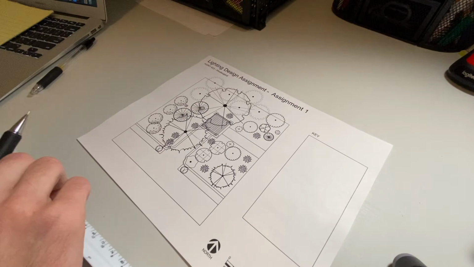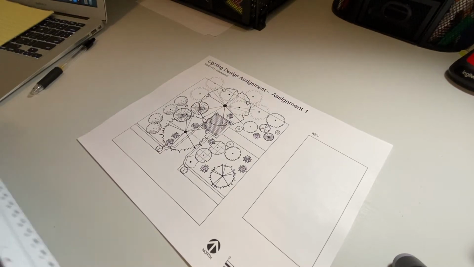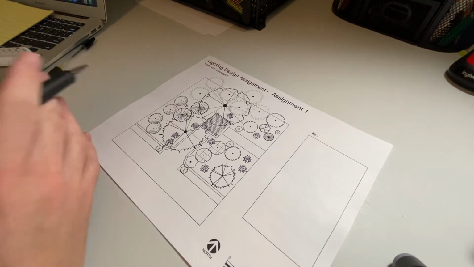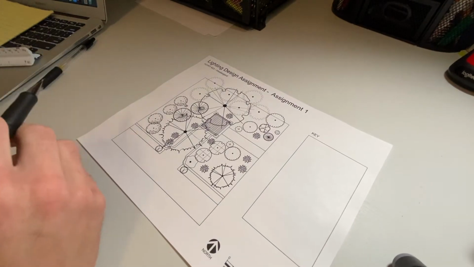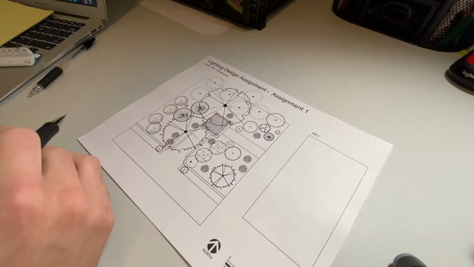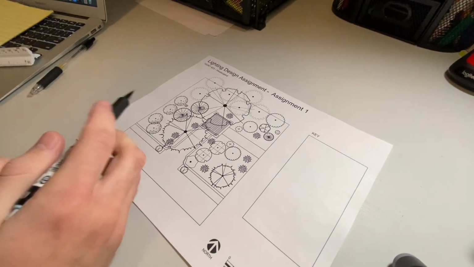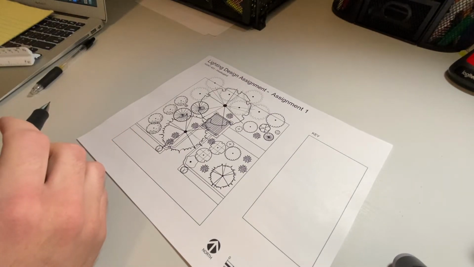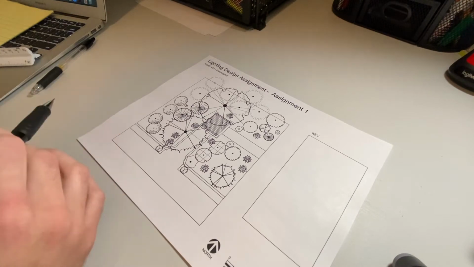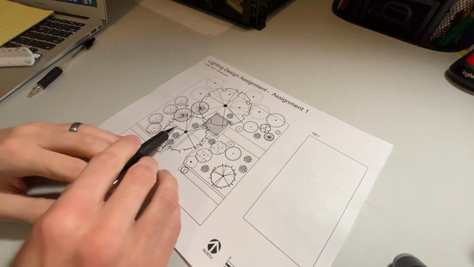And so after thinking a little bit, I think I have some ideas on where I'm going to put some lights. And so to begin, I'm just going to start placing lights.